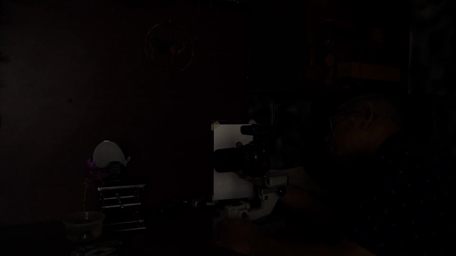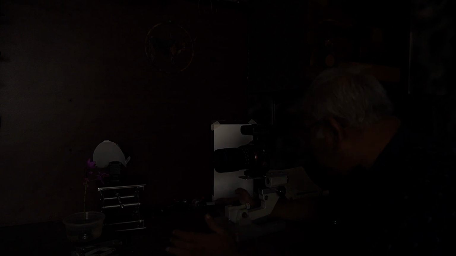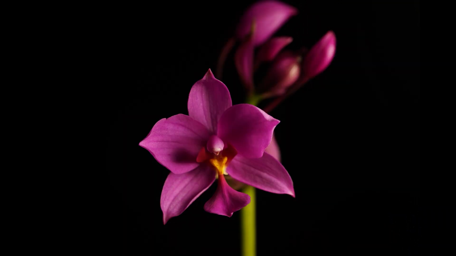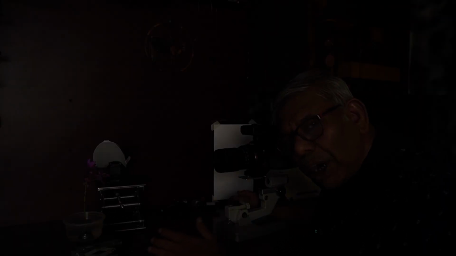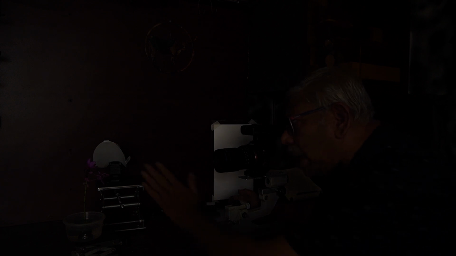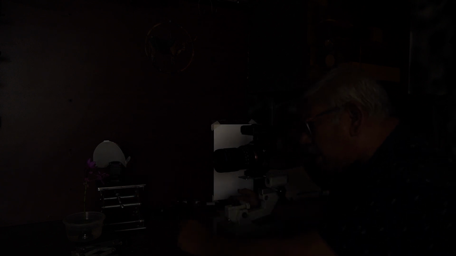I have to move it back a little bit. I am moving the flash a little bit. Take one more picture. Yes, it is totally gone now. There are no more white specks in the picture. There are no more white specks in the frame, so I had to move that flashlight a little bit.